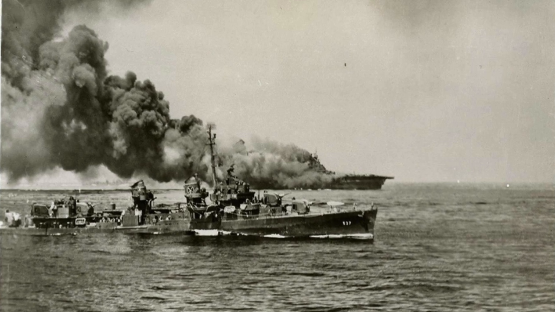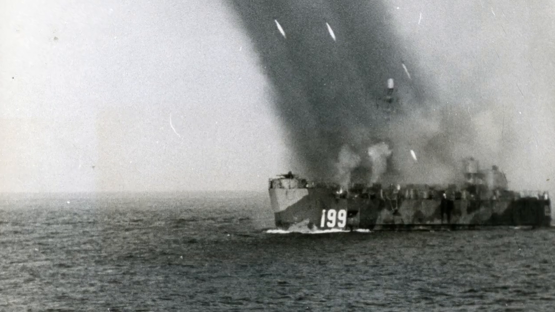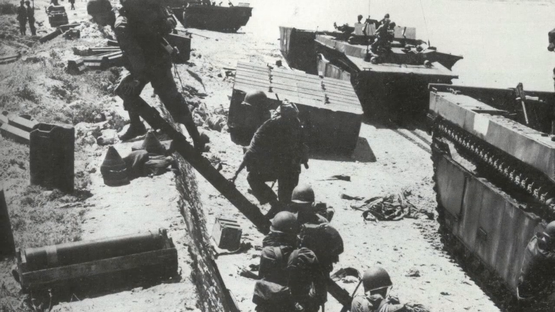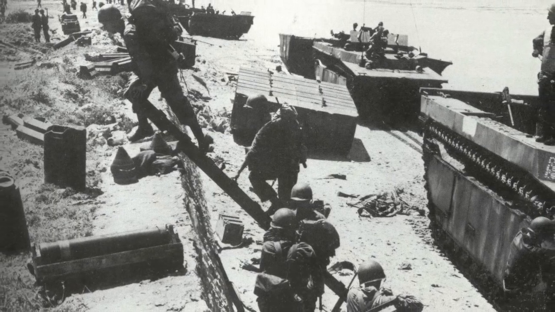It serves as a sobering reminder of the devastation of war and the enduring importance of striving for peace. The lessons of Okinawa, both strategic and human, continue to resonate as historians and policymakers reflect on the legacy of the Second World War.